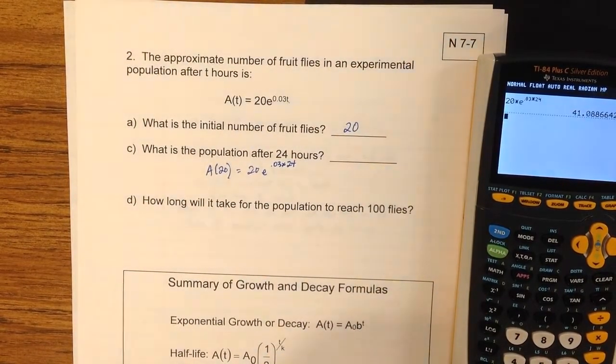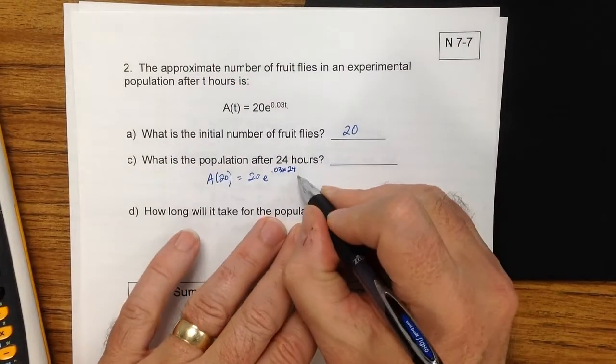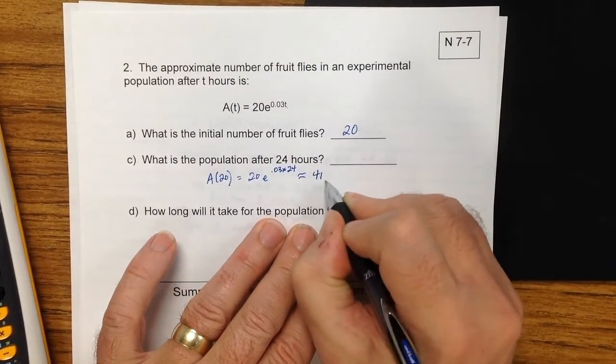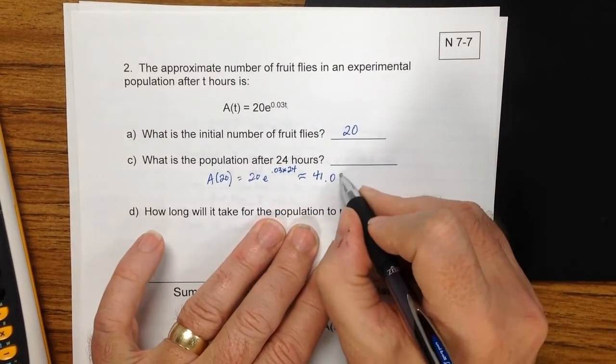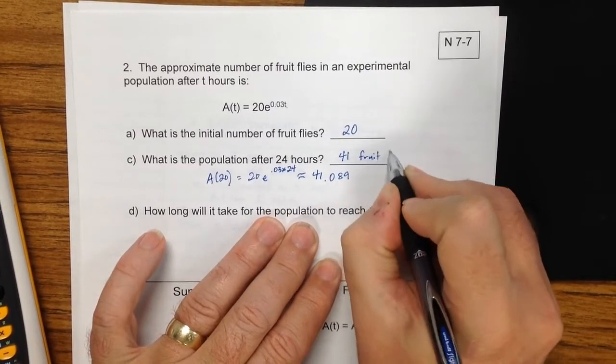And we get 41.089, actually. But since we're talking about fruit flies, I'm going to round that to 41. I got 41.089, so I'm going to say 41 fruit flies here.